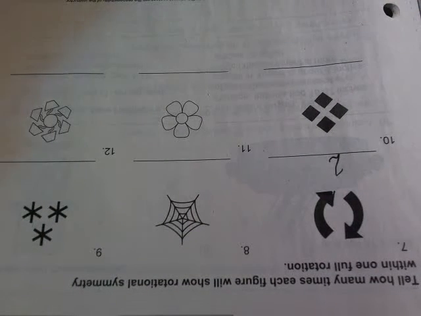Usually what you do is just identify the number of corners of a shape, and that's going to equal its rotational symmetry. How you define corner or edge is going to be a little bit up to you, but that's really what we're doing.